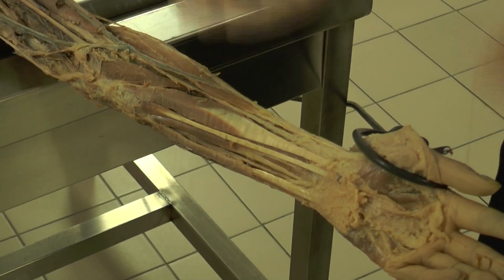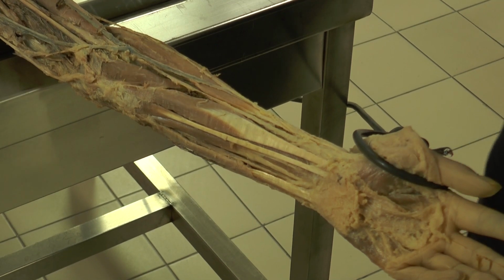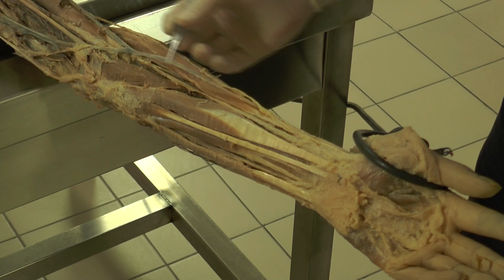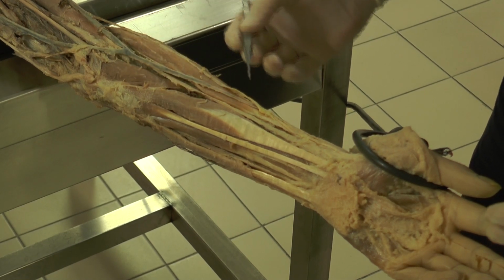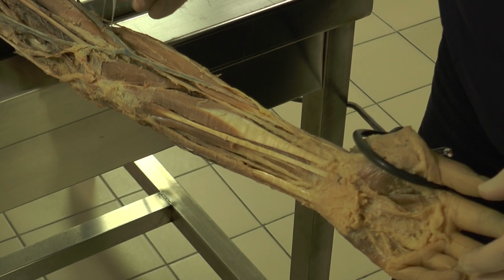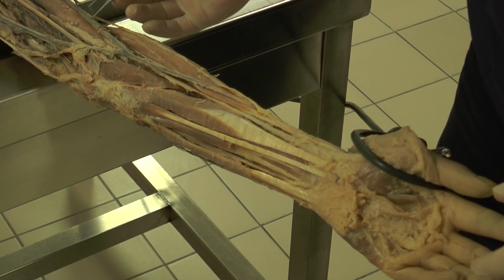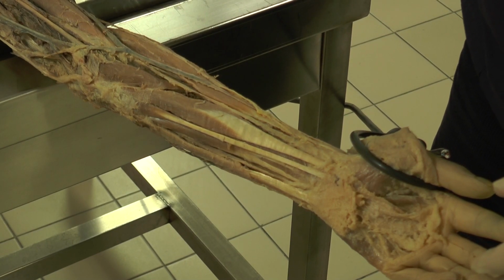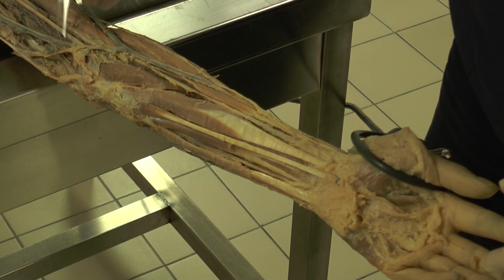And by the way, above these superficial muscles we have the skin, and just below the skin we have this superficial vein here, basically the cephalic and basilic veins. This is the cephalic vein here. This vein goes all the way down the arm, and this is the basilic vein here.